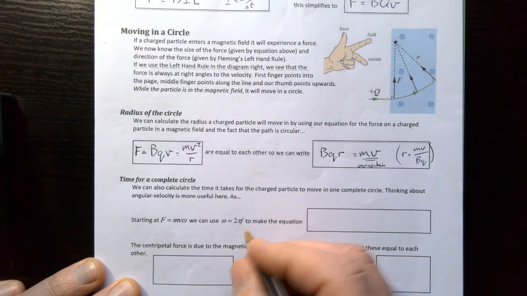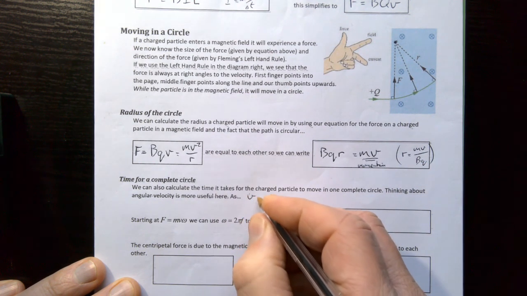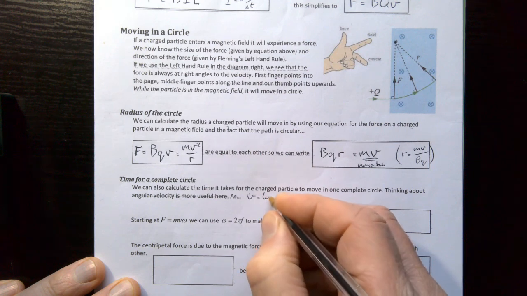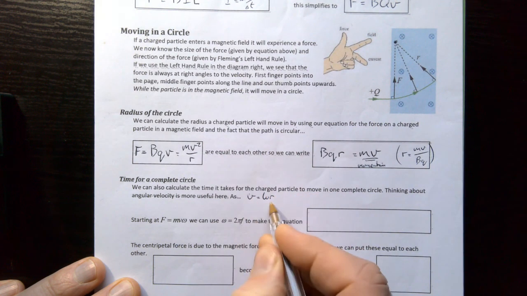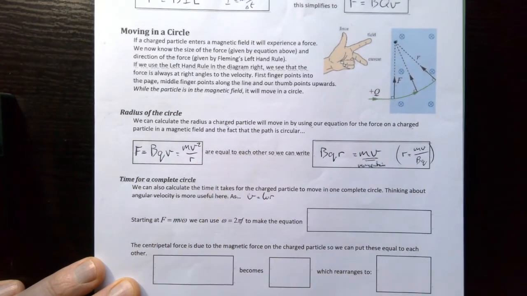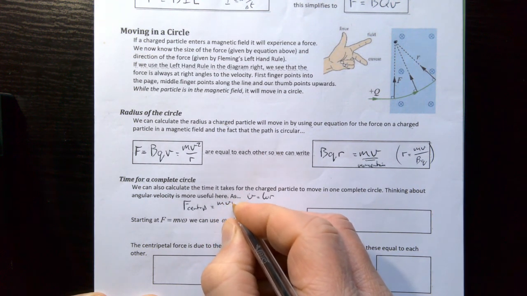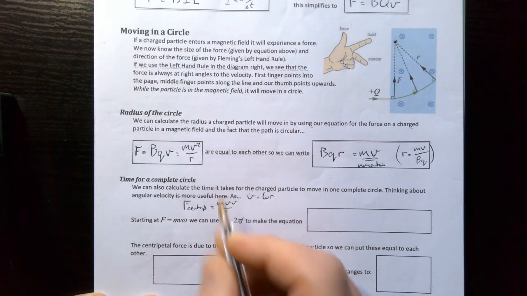So maybe work from this one where we had the equation from the centripetal force area. Yeah, you could use that, or you could go straight in with m omega squared r. Doesn't really matter too much. Okay, centripetal force, yes, mv squared over r.